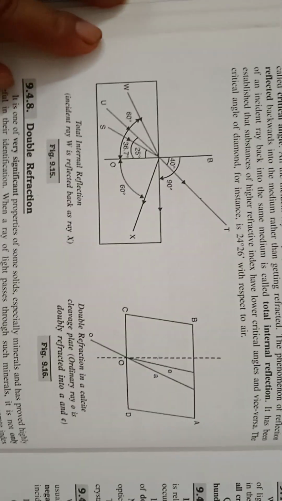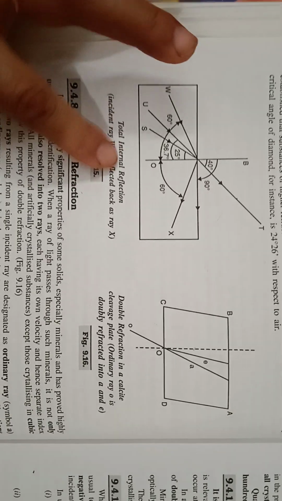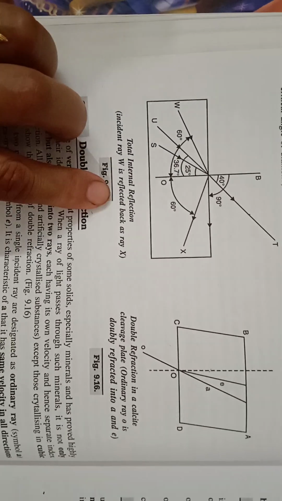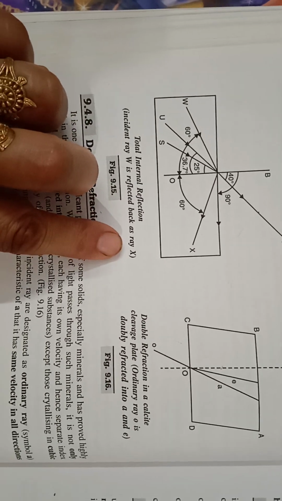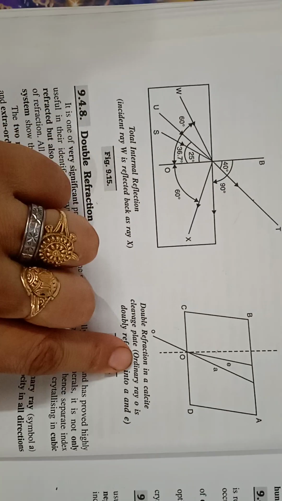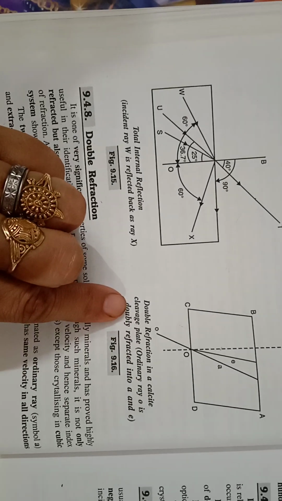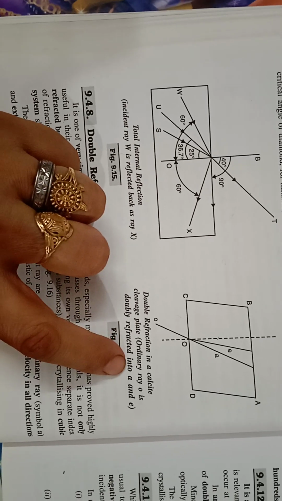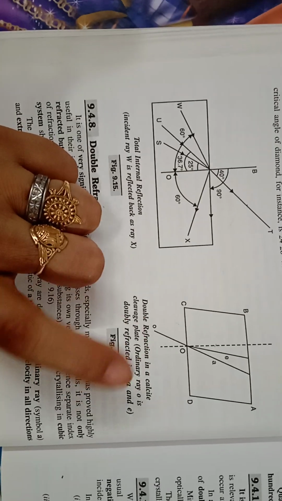So in the figure, total internal reflection, incident ray W is reflected back as a ray X. Double refraction: in a calcite cleavage plate, ordinary ray O is doubly refracted into A and E. Double refraction.